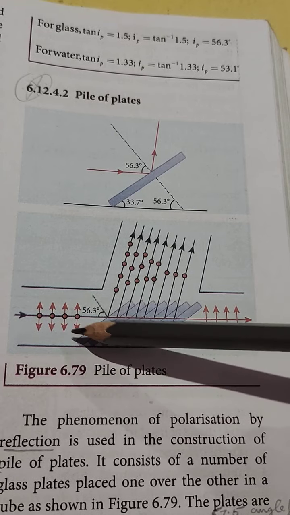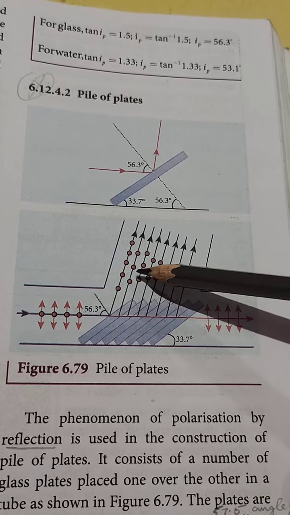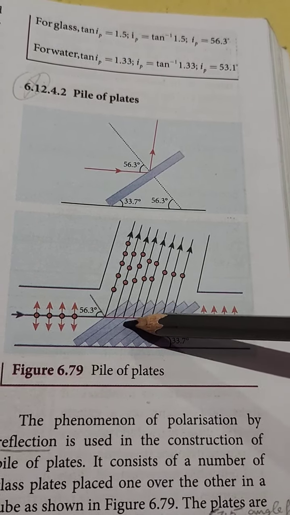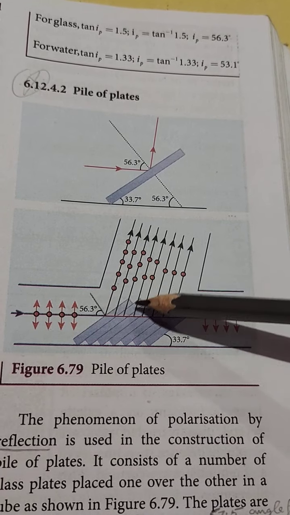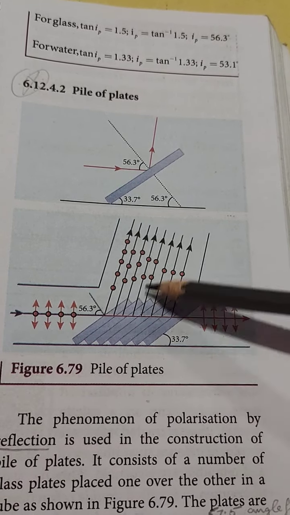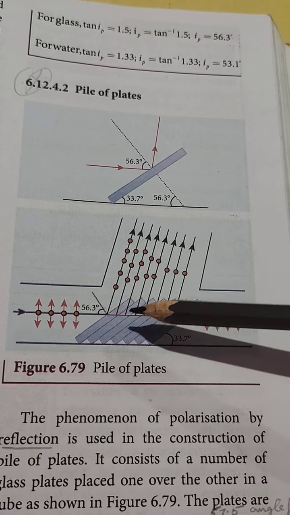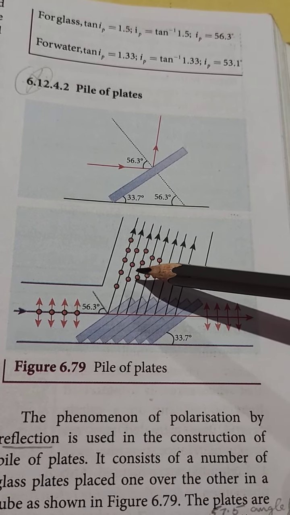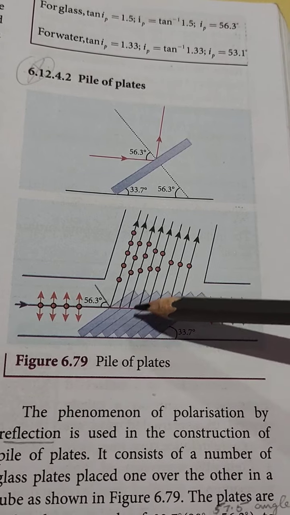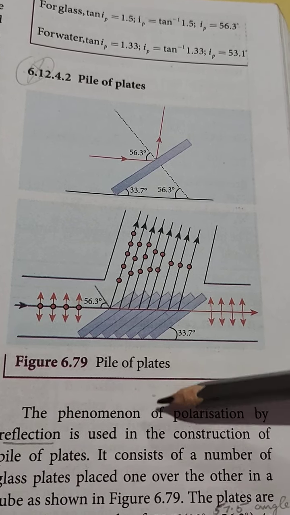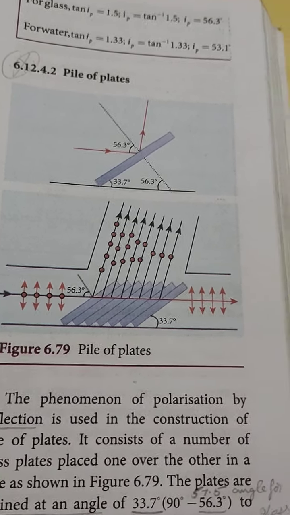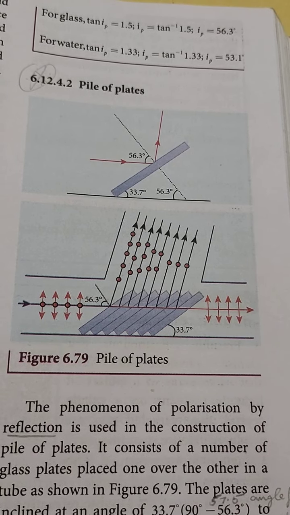The vibrations perpendicular to the plane of incidence are reflected at the surface, and those parallel to it are transmitted. So the larger the number of surfaces, the greater the intensity of the reflected plane polarized light. So the pile of plates will act as a polarizer as well as an analyzer.